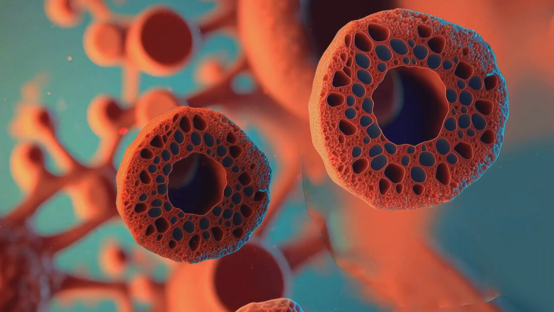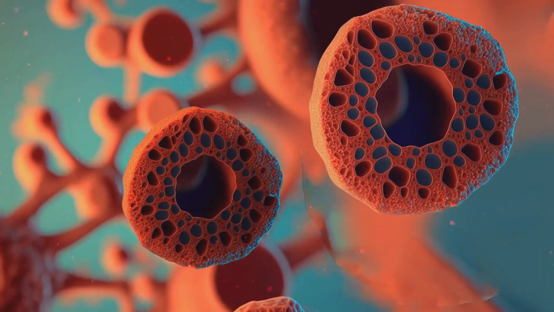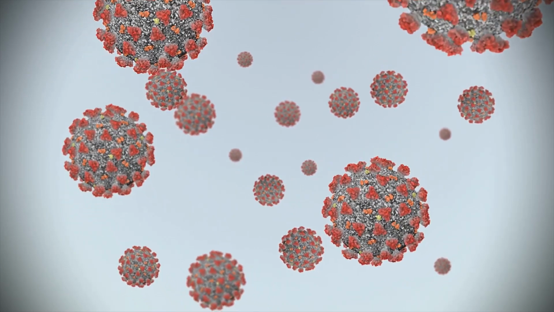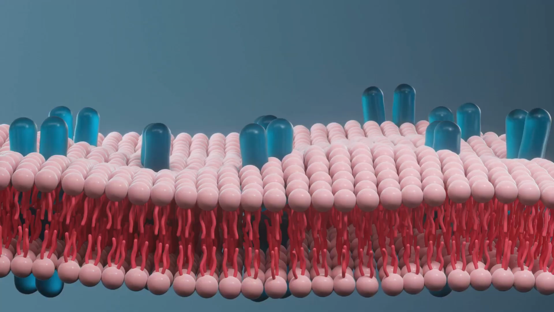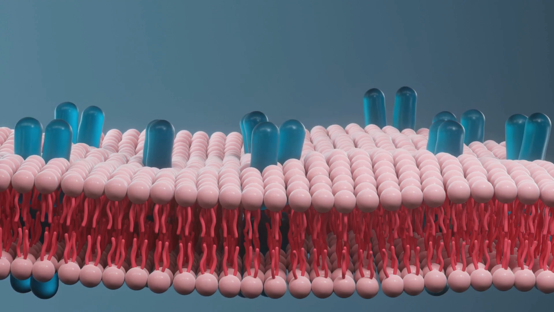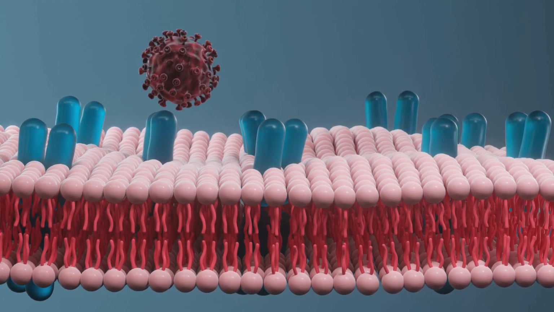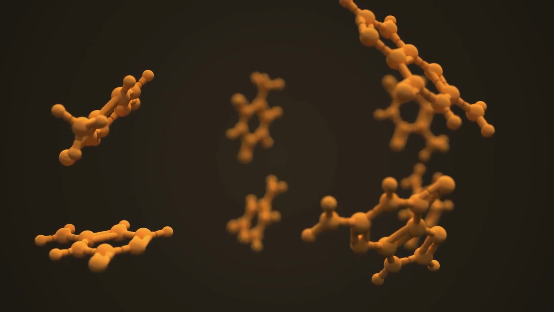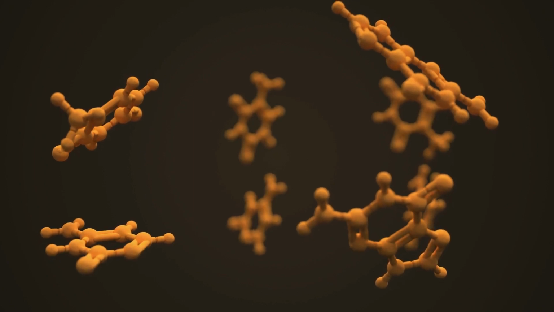Simple diffusion, facilitated diffusion and active transport. Simple diffusion, passive movement of molecules through the membrane without assistance. Facilitated diffusion, passive transport of molecules via membrane proteins. Active transport, movement of molecules against their concentration gradient using energy, ATP.